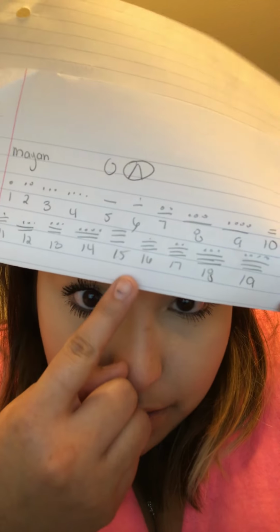If you look down here where it says 10, it has 2 lines. So 5 plus 5 is 10. And on the 15, you have 3 lines, 5, 10, 15. So each line is like a 5. I like theirs because they're kind of similar to what we use, but they're just symbols.